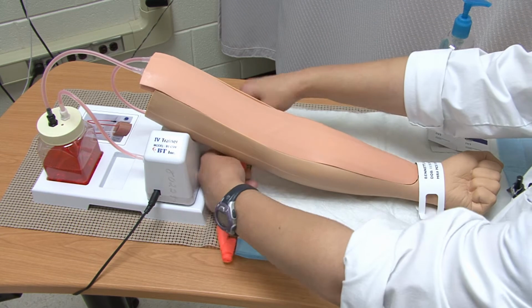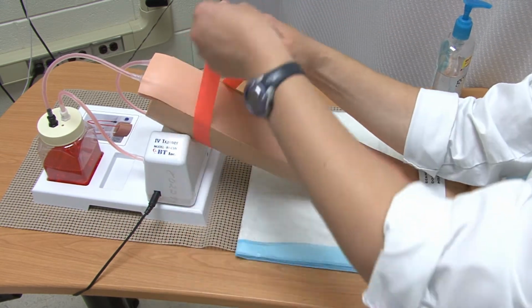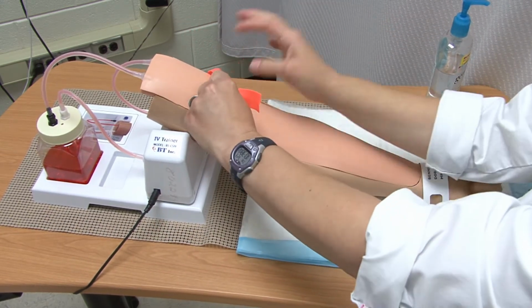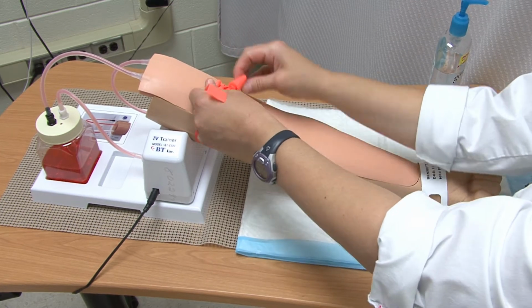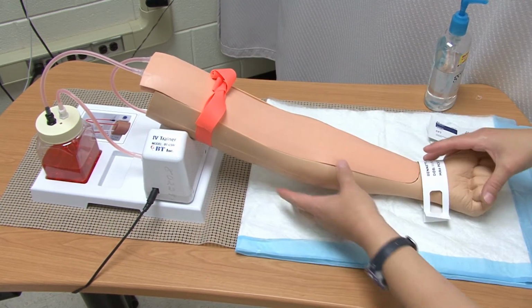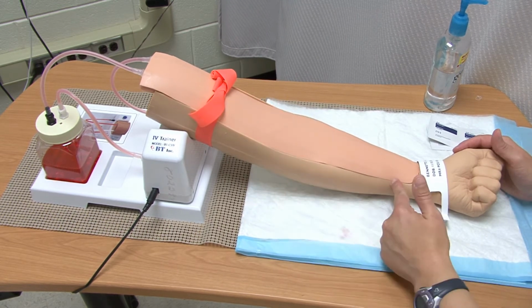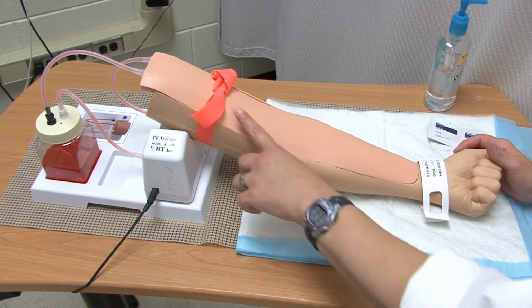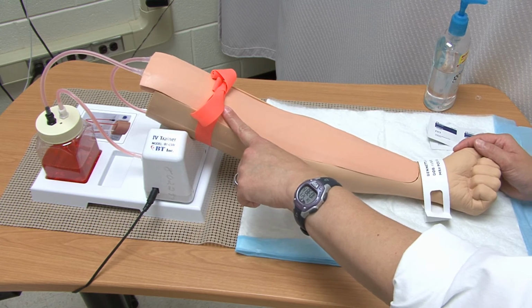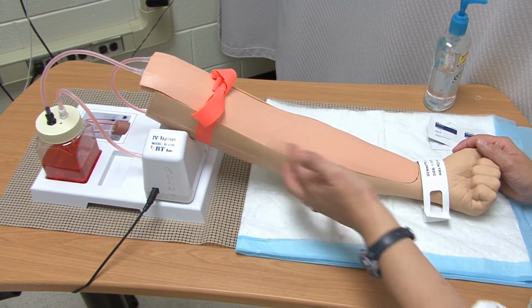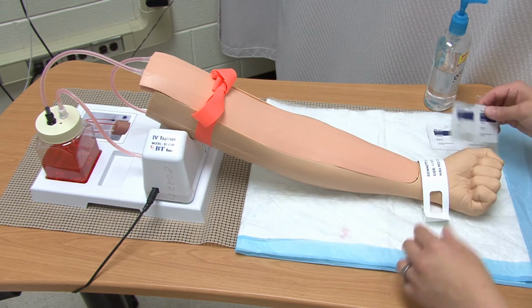For now, I'm going to tie the tourniquet all the way up above the patient's antecubital area, which is at the bend of the elbow. This is going to help engorge the veins so that I can see them. You usually don't want to leave your tourniquet tied for more than about a minute because you could potentially cause an issue with circulation to the arm.